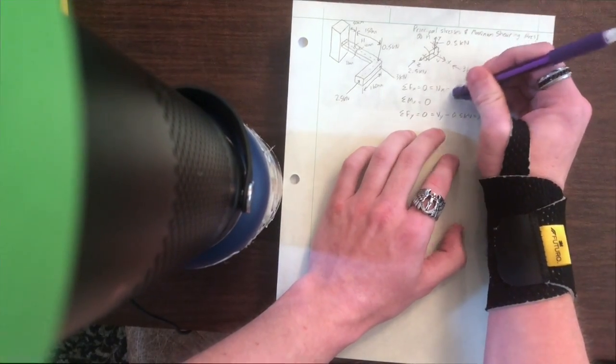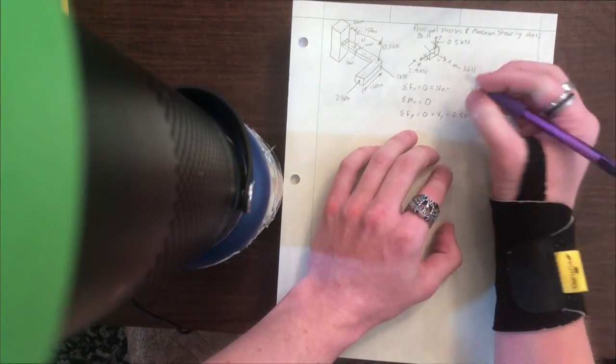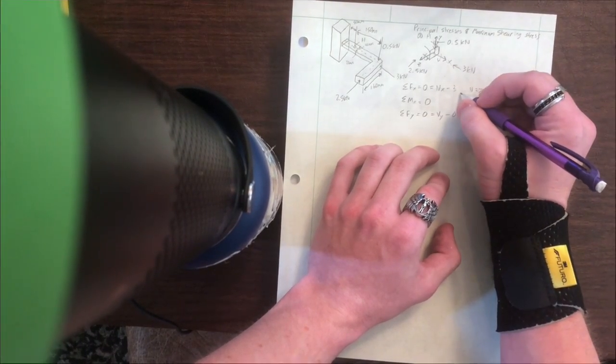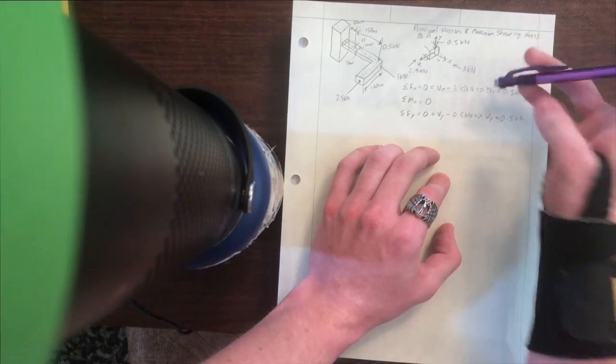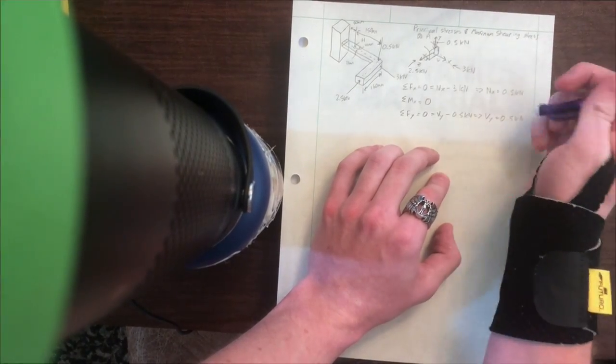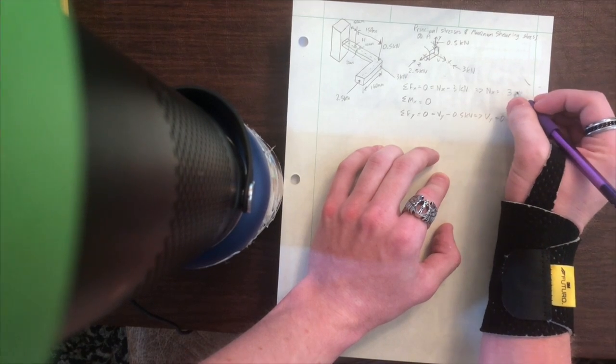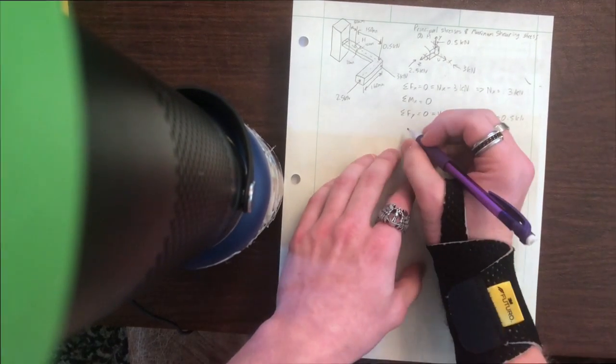Looks like I got ahead of myself on X. Let me fix that. Instead of 0.5, it's actually negative 3 kilonewtons, which would have the normal force at X of 3 kilonewtons.